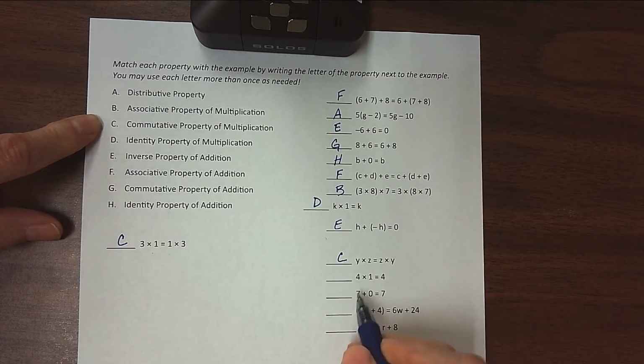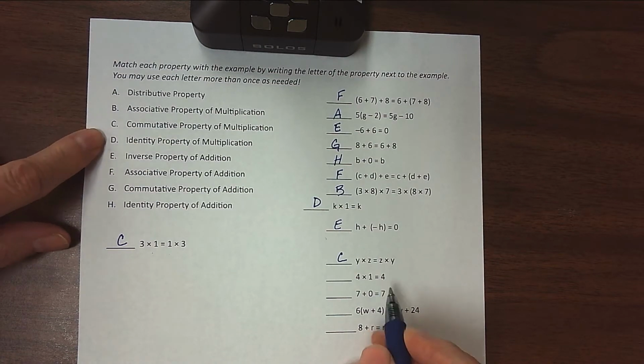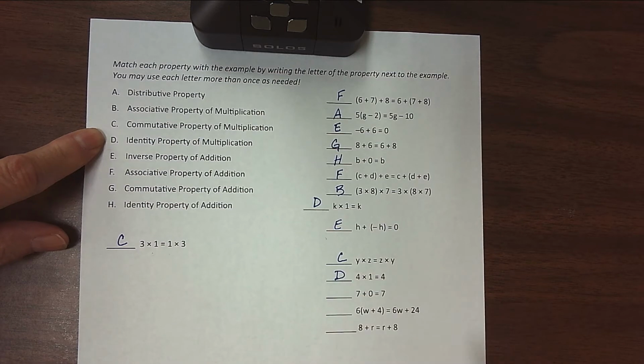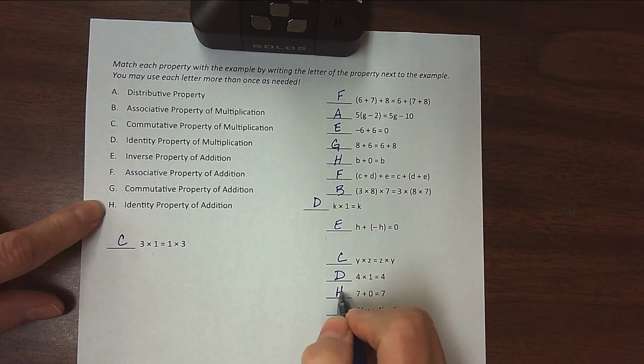That's C. 4 times 1 equals 4. Start with 4, get 4. That's an identity property, and in this case it's multiplication. So identity property of multiplication is D there. 7 plus 0 is 7. Identity property of addition here is H.